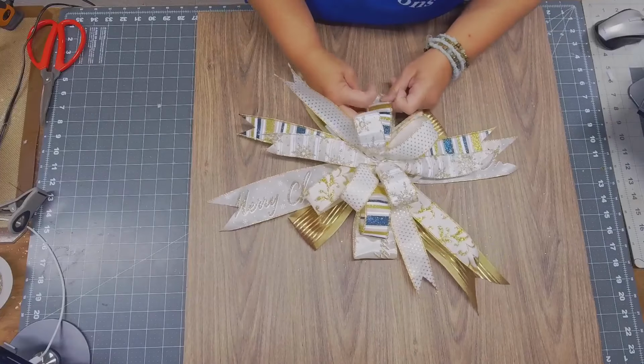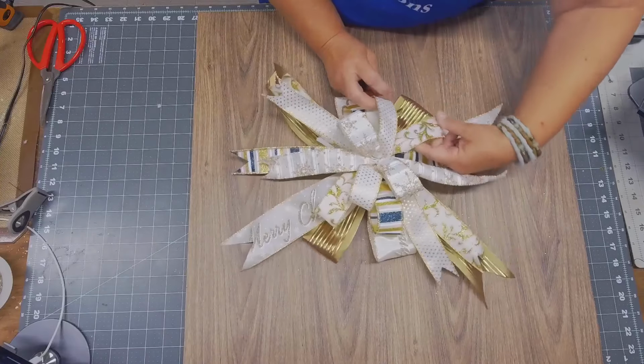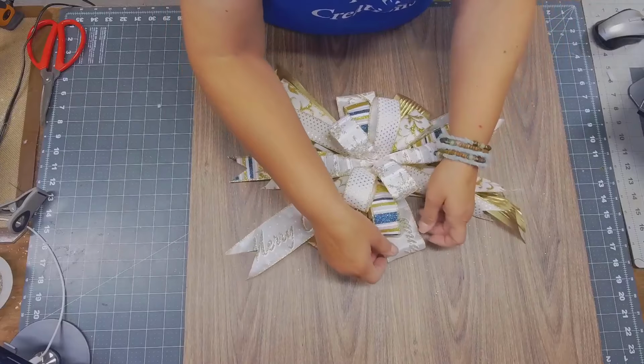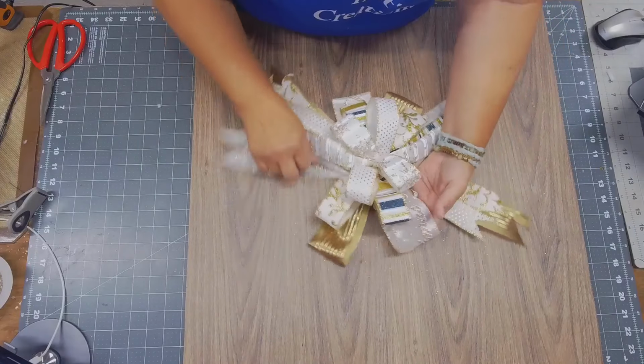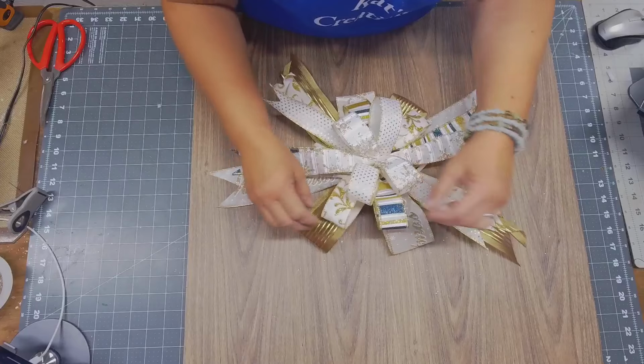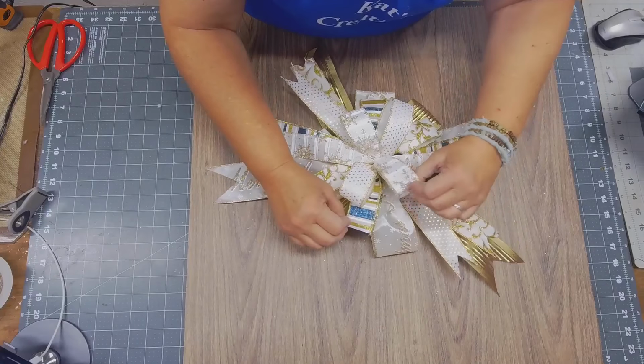So filigree back in the center. Or striped back in the center, filigree out to the side. And then lastly, we're going to lift our Merry Christmas and the gold. And so these are going to line up over here. These are going to line up directly over.